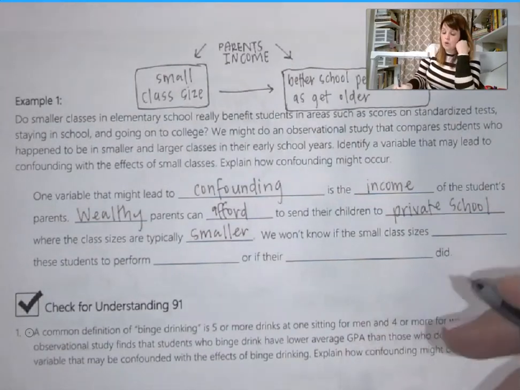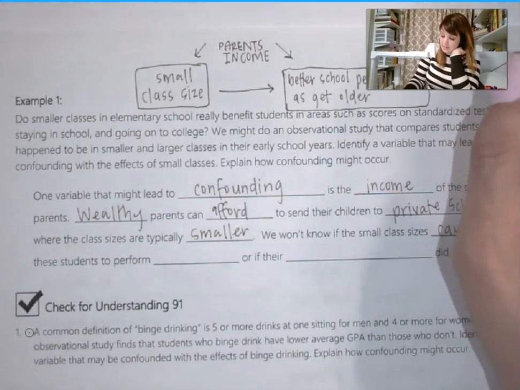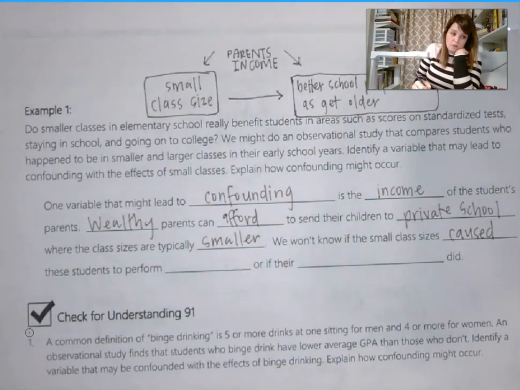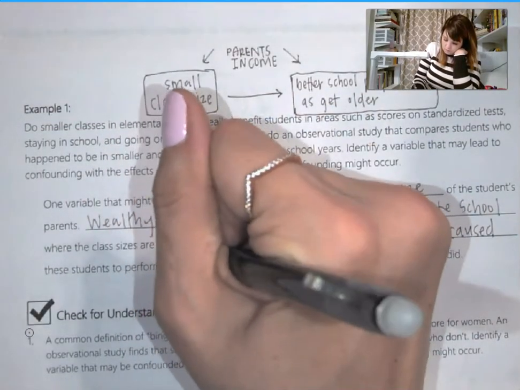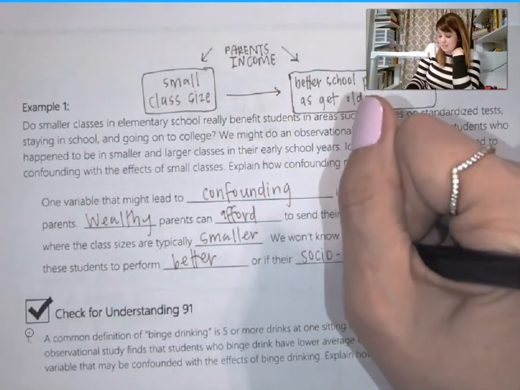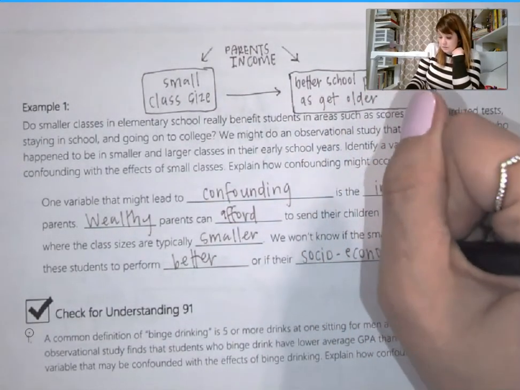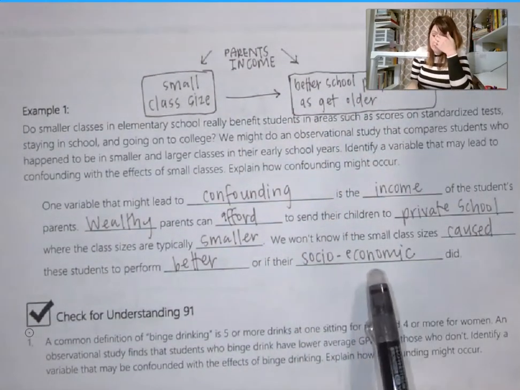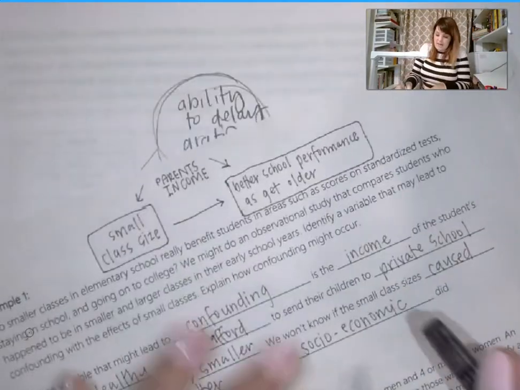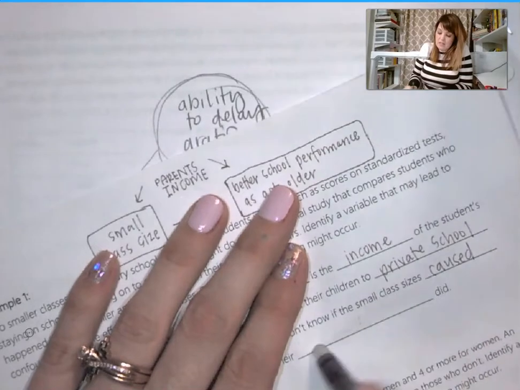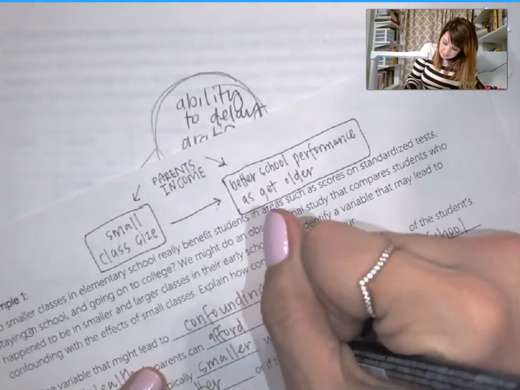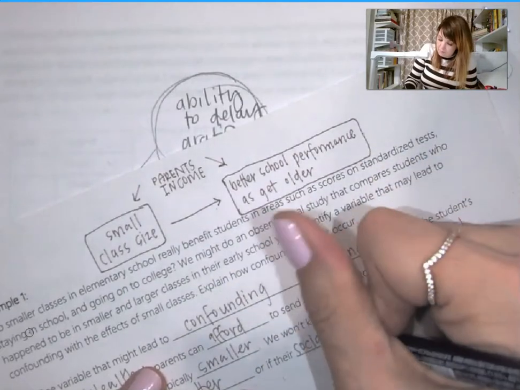So we won't know if the small class sizes caused these students to perform better or if their socioeconomic status did. Now, if you feel uncomfortable with this phrase, socioeconomic status, then just put parents' income. Socioeconomic status is just a slightly better descriptor of what's happening.